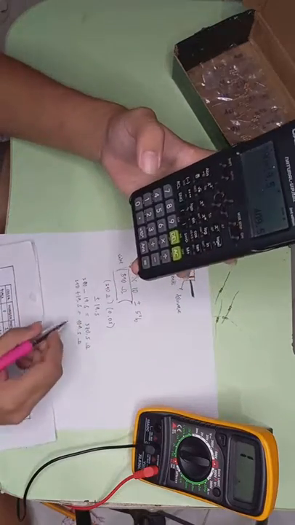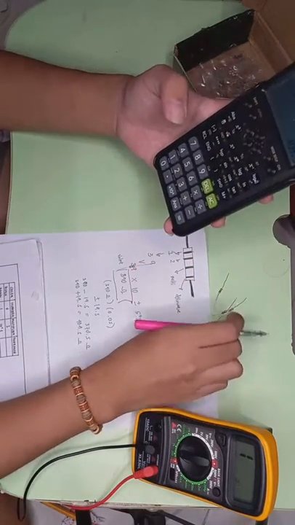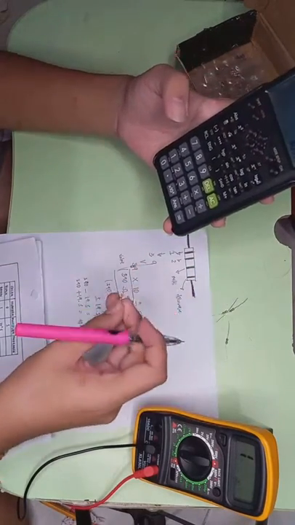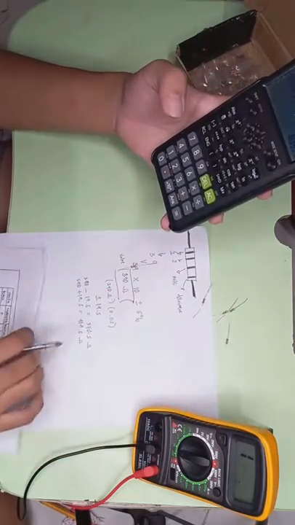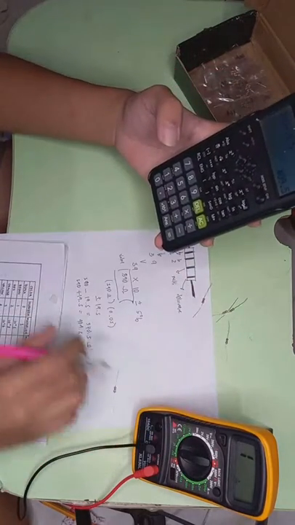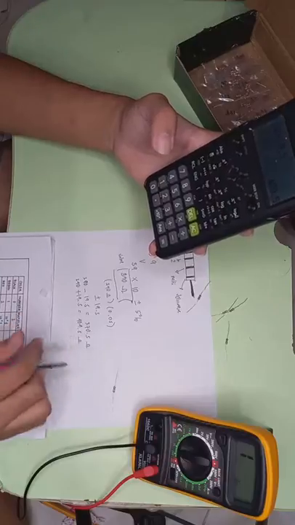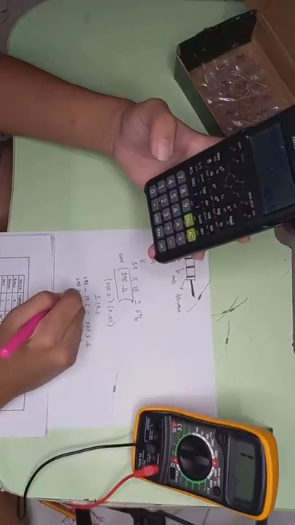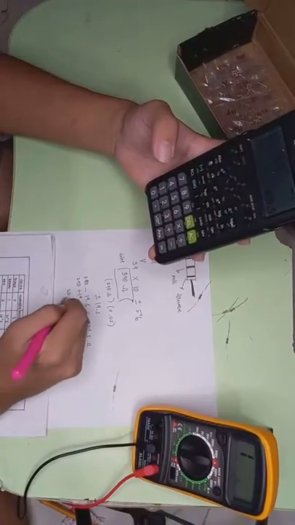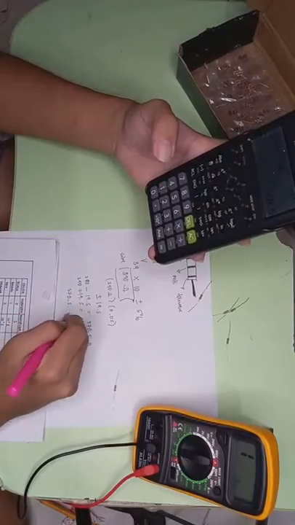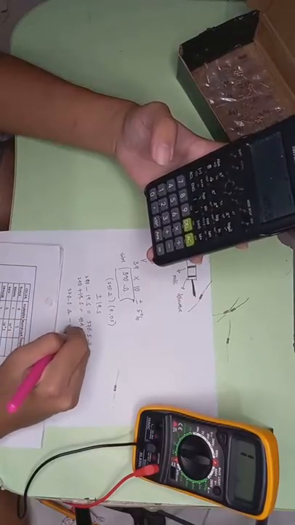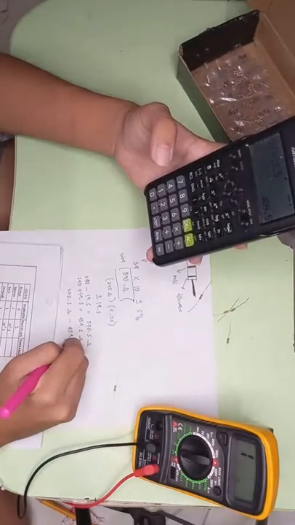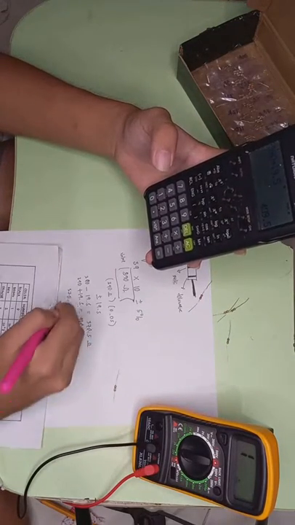So the range of the resistor is from 370.5 ohms to 409.5 ohms.